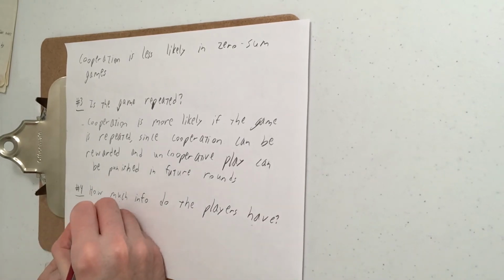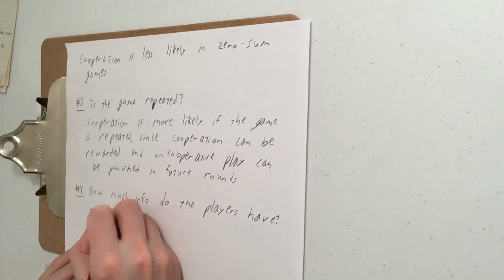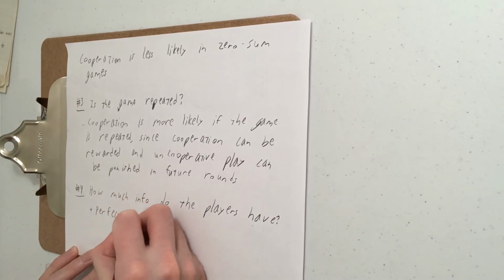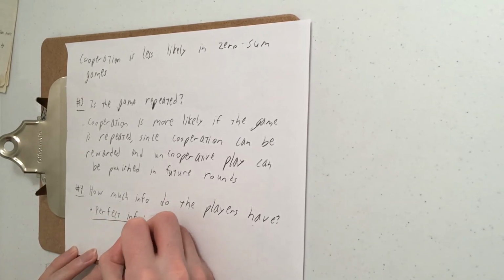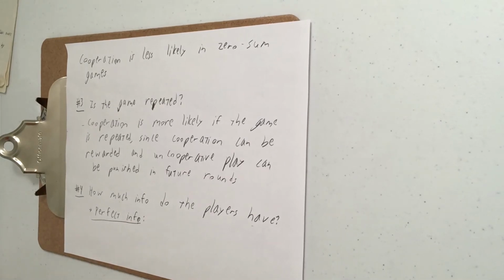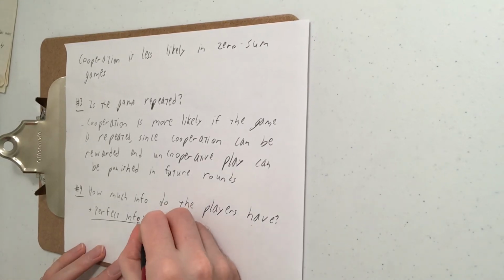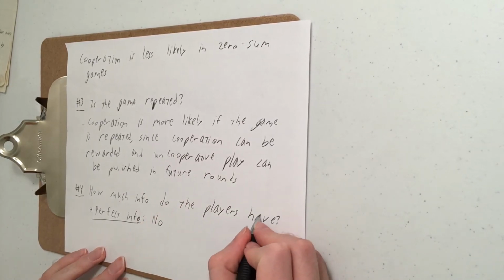So one of which is perfect information. So that means there's no uncertainty about any external circumstances or about the opponent's situation. We'll make the definition more precise when we look at sequential games.